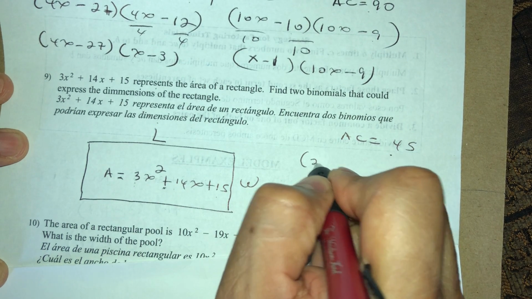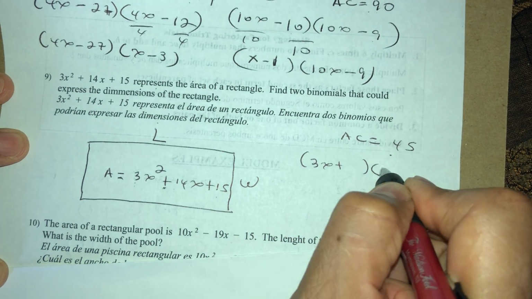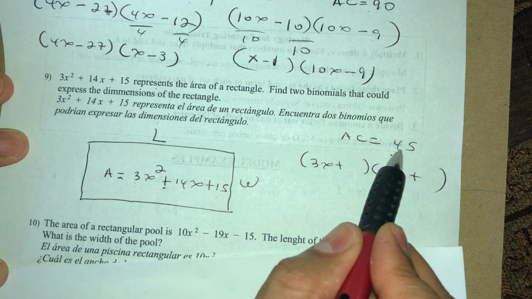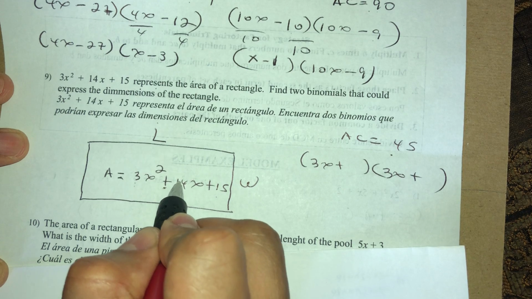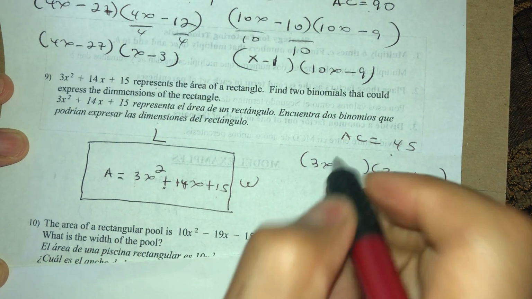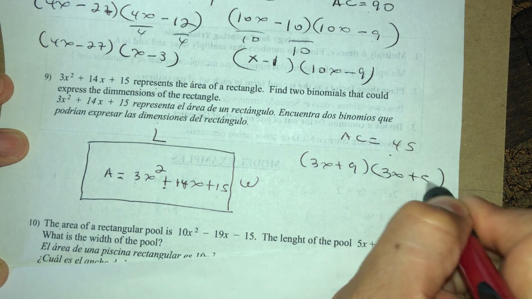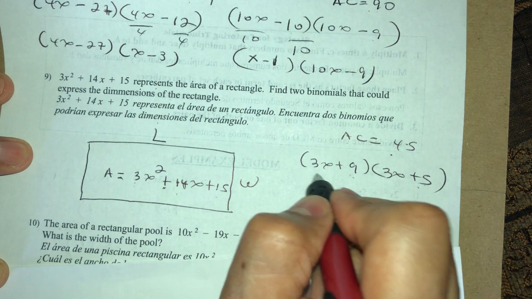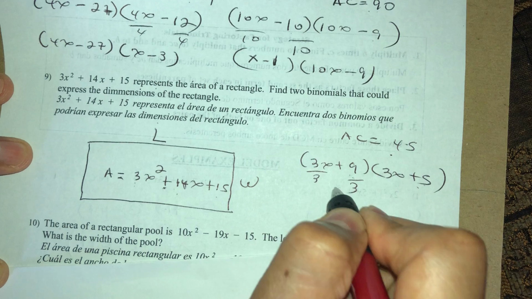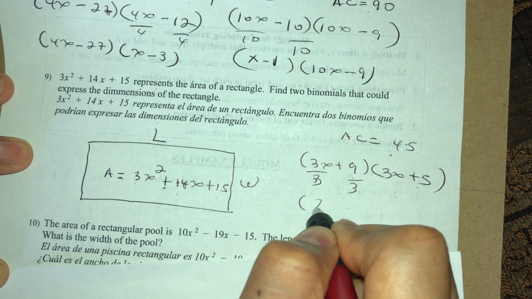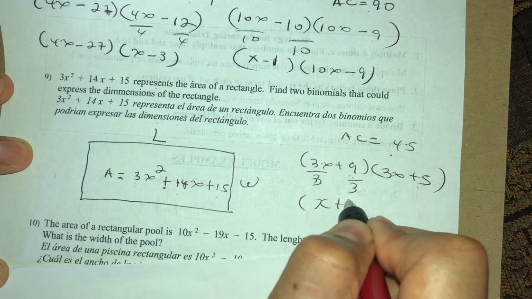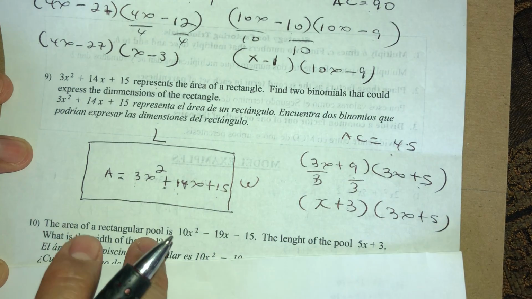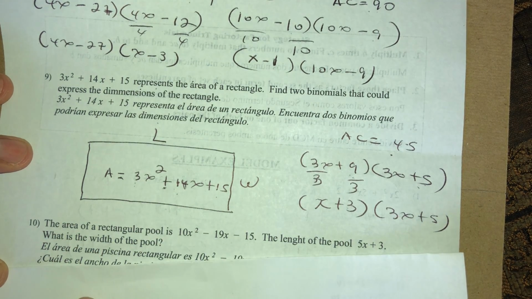So the first thing you have to do is do 3x plus, and 2 factors of 45 that when you add them up will give you 14. It has to be 9 and 5. 9 times 5 is 45, 9 plus 5 is 14. Now, the GCF here is only this one, and that will give you x plus 3, and you bring down the rest. So that will be the dimensions.